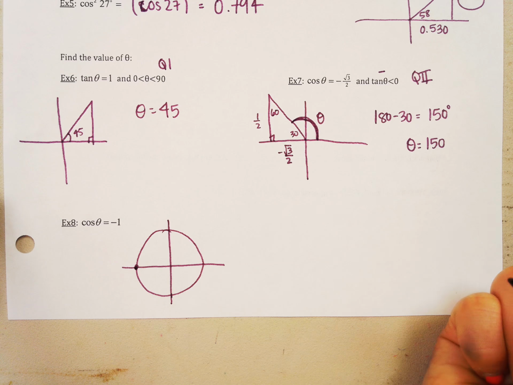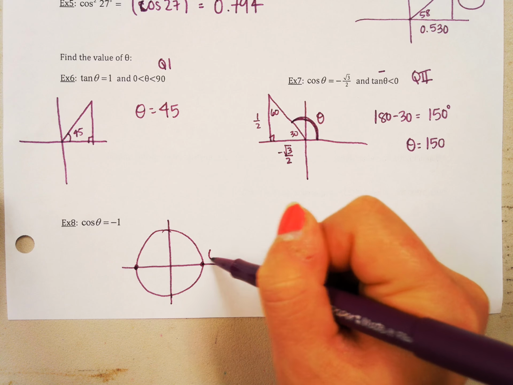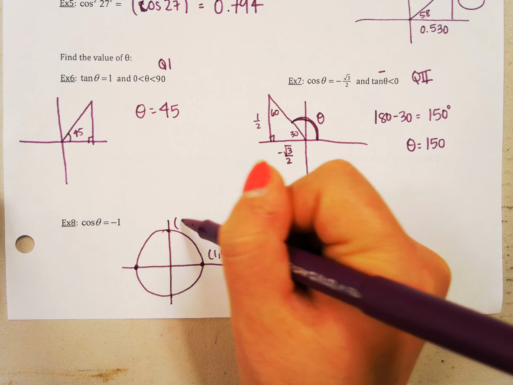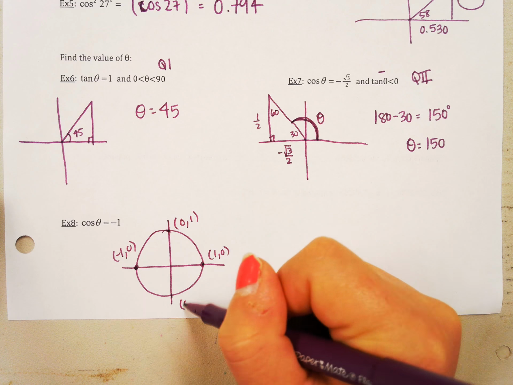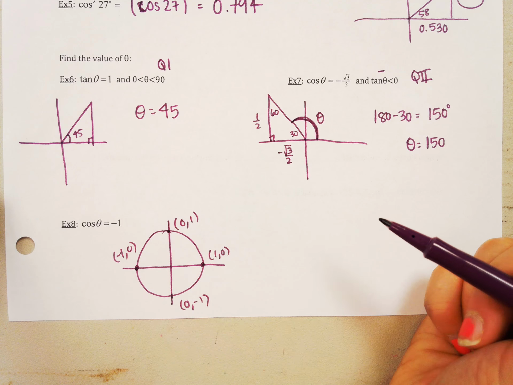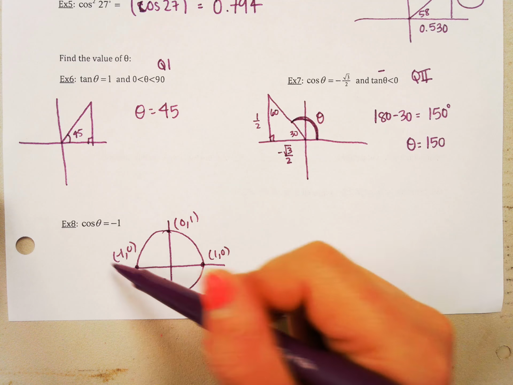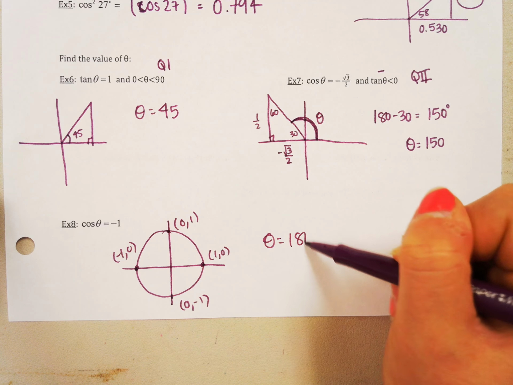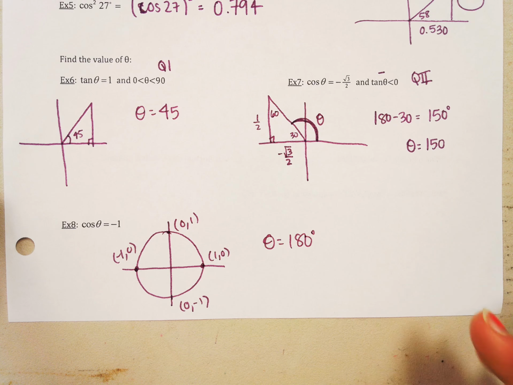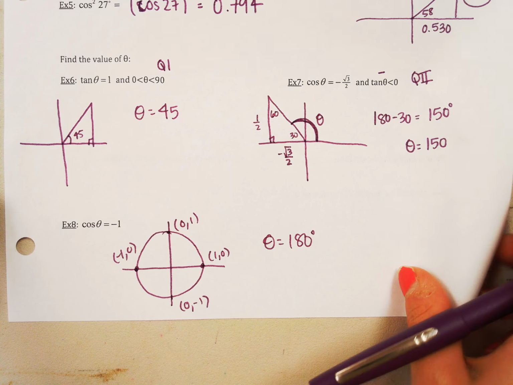This only happens at a quadrantal angle. So here it's at 1, 0. Here it's at 0, 1. Here it's at negative 1, 0. And down here it's at 0, negative 1. So our cosine giving negative 1 means my x value is negative 1, which happens over here at 180 degrees. Okay, so there's that idea as far as the unit circle is concerned.